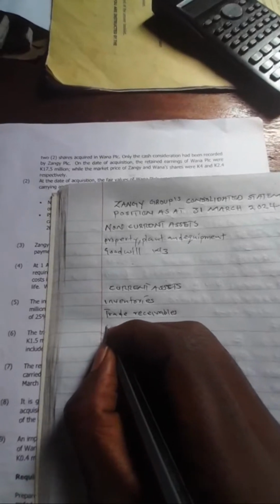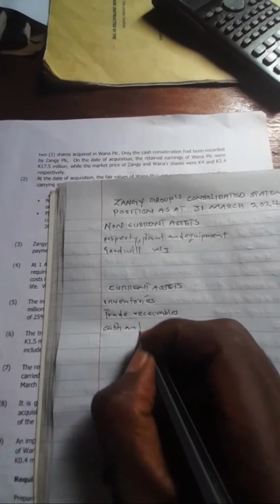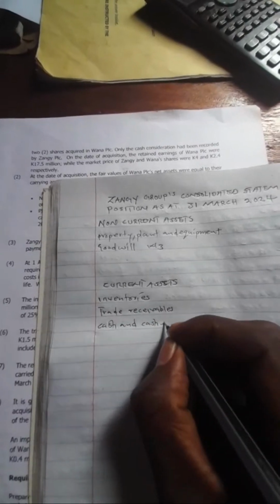So inventories, and then you come to trade receivables, and then cash and cash equivalent, and then the other thing is, you have seen we have ended here.